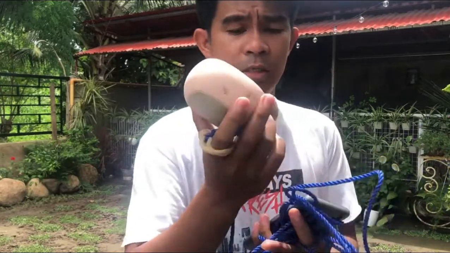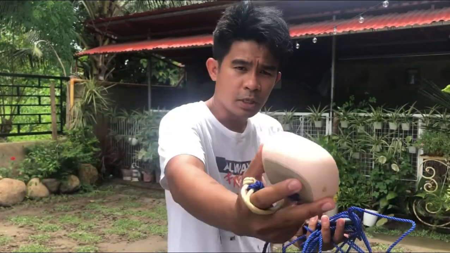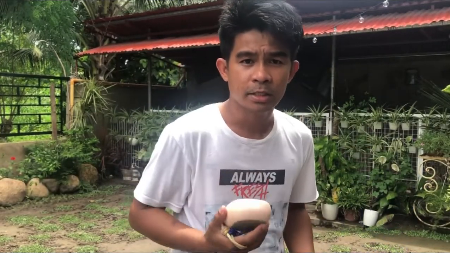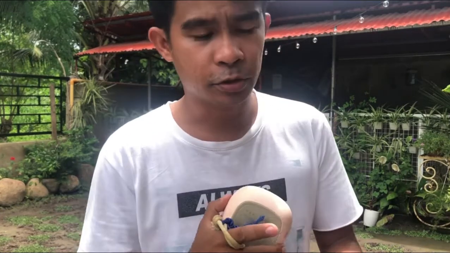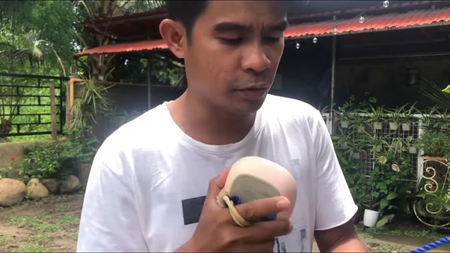Now I'm going to swing this speaker around. I tied it with a rope, and you listen to how the sound changes when the speaker moves towards you and when the speaker moves away from you. I'm going to play the pure tone sound at 400 Hz, and I'm going to swing this around.